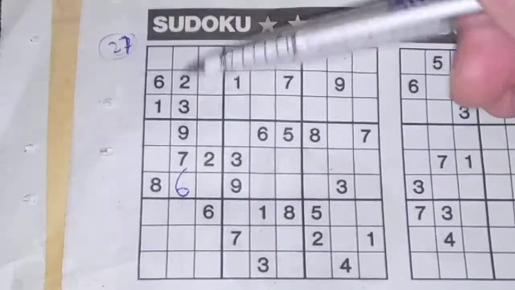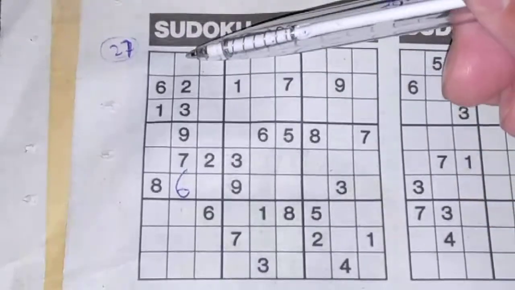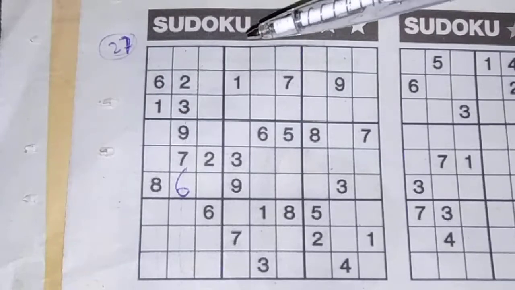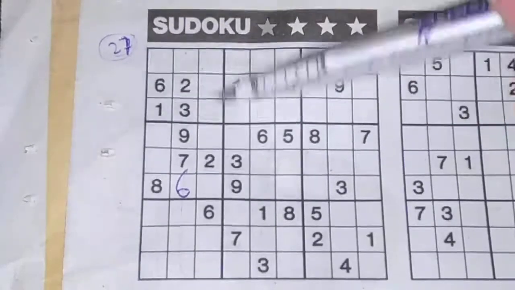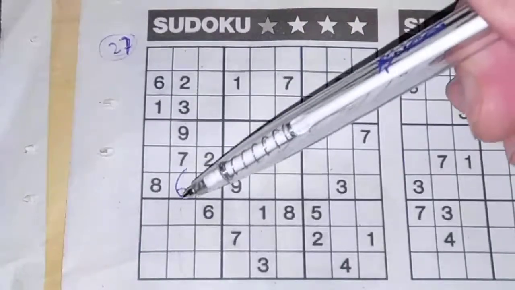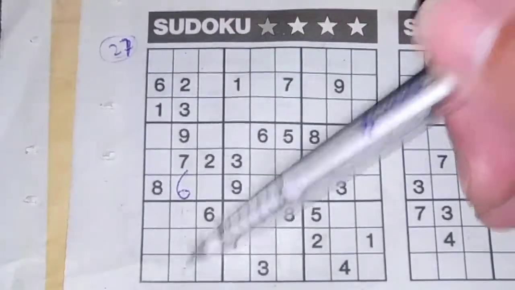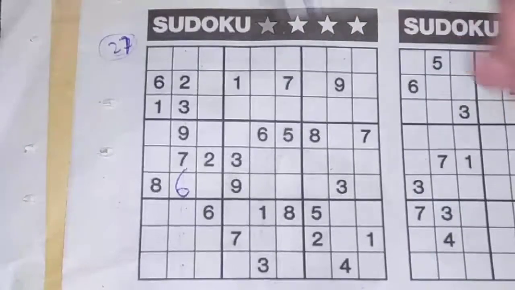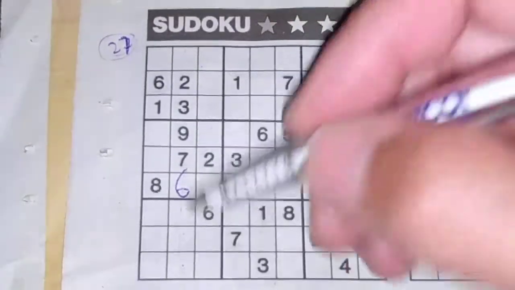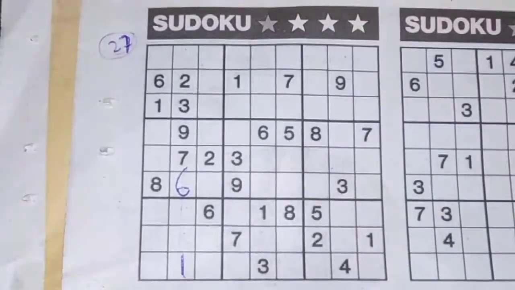Yes. So now we have 4 missing numbers in the second column. One of the missing numbers is a 1. We see here 1 in this big square, so no 1 in this box. So the 1 could be here, here, or there. We see here 1, so no 1 there. Here 1, no 1 there. The only place for the 1 should be here.